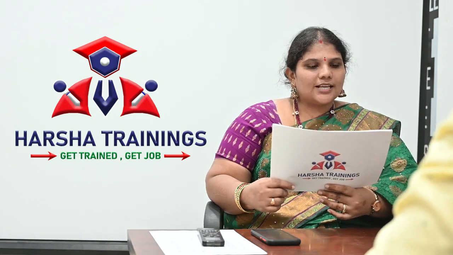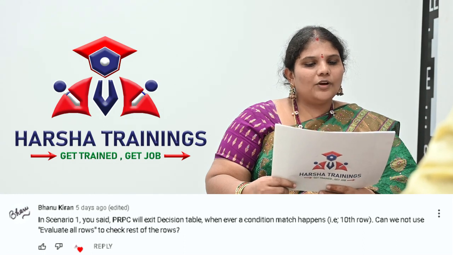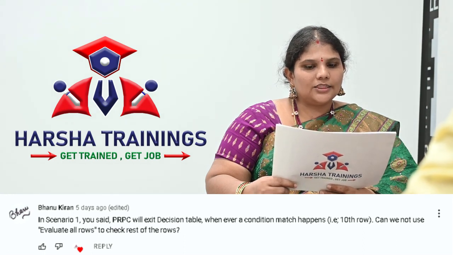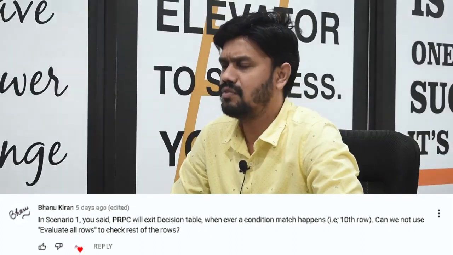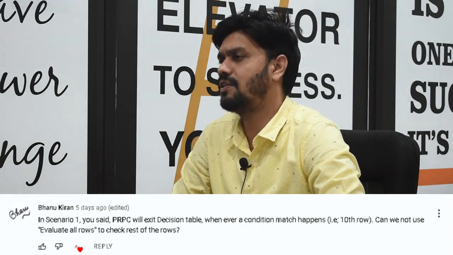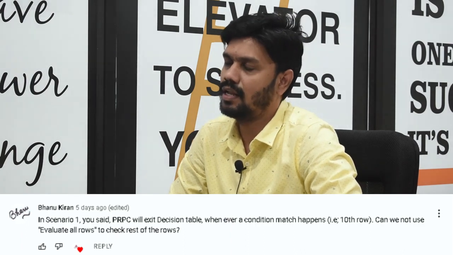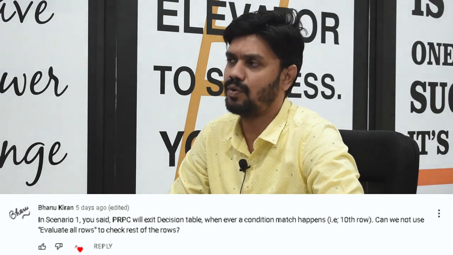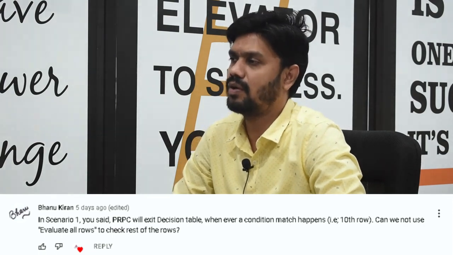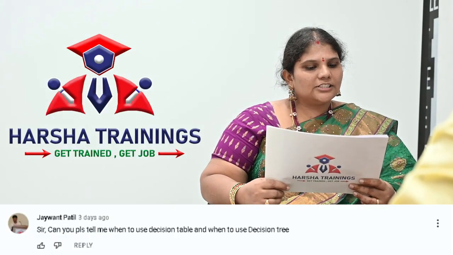Okay. Banu is asking this. In scenario 1, you said PRPC will exit the decision table whenever a condition match happens, that is the 10th row. Can we not use evaluate all rows to check the rest of the rows? We can use evaluate all rows. When we use evaluate all rows, all conditions will be evaluated for sure. We need evaluate all rows in case we want to assign more than one property. Usually we don't go for it. That's the main thing about evaluate all rows. We can use it.